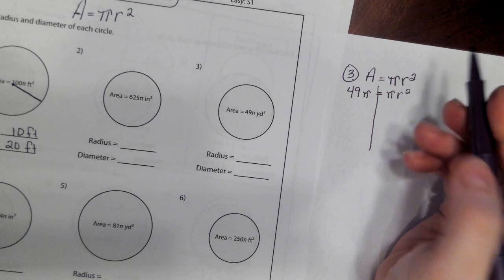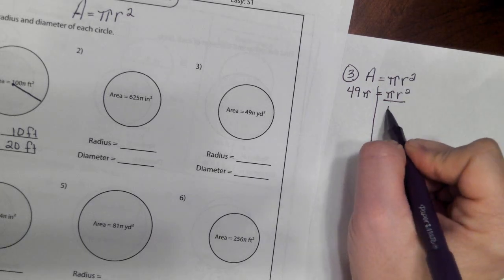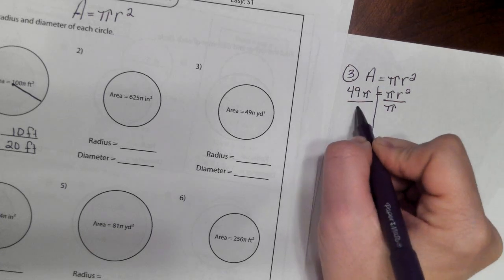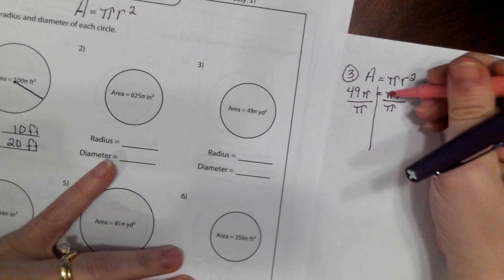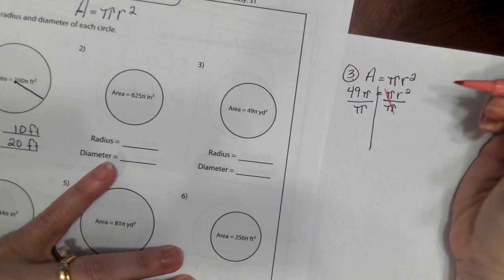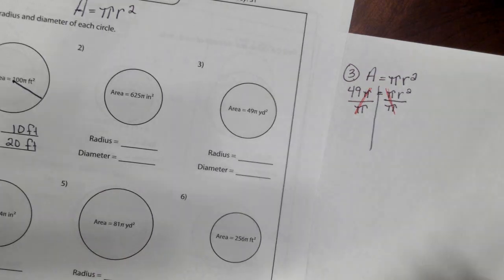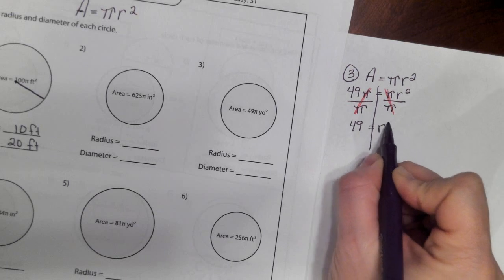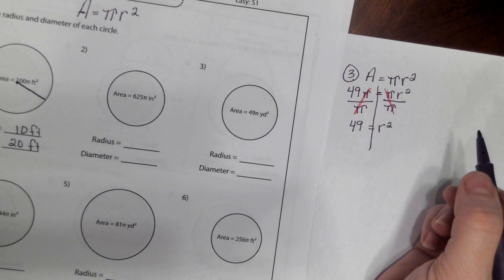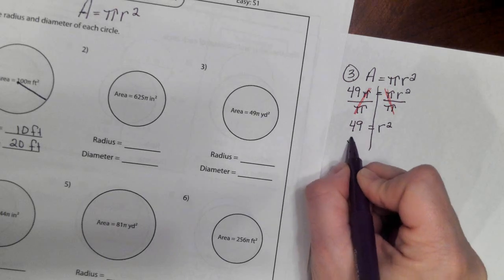Our goal to be able to find the radius is to get r by itself, so we know we can divide now by the pi symbol. And when we divide on one side, we do it on both sides. Pi cancels. Pi cancels. And I'm left with 49 equals r squared. So we need the radius, not the radius squared, so we need to do the square root.